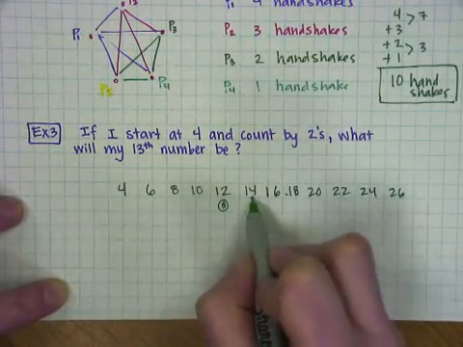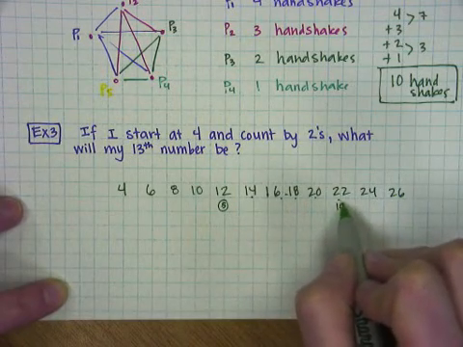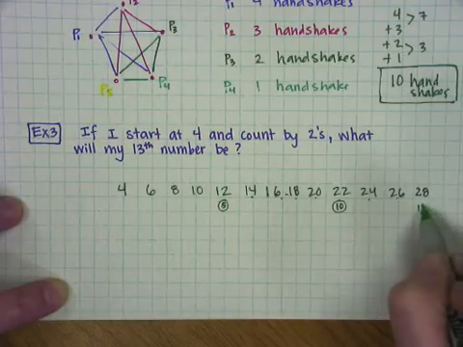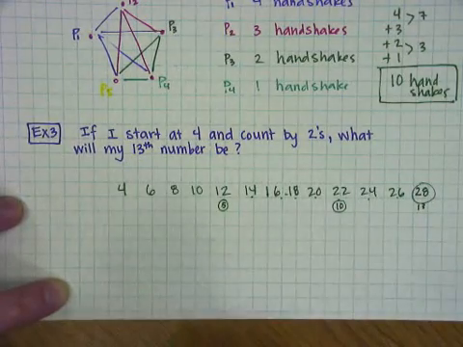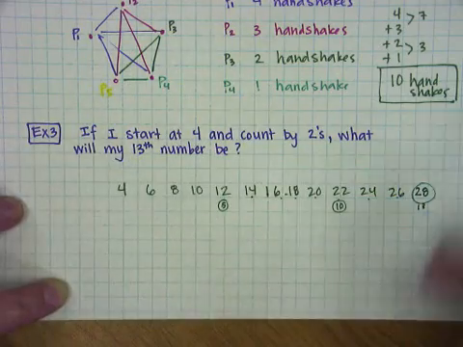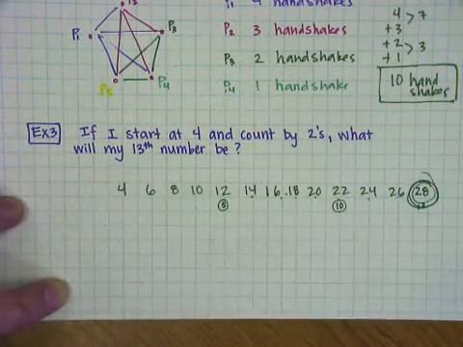Let's see, that's 5, 6, 7, 8, 9, 10. There's my 10th number. 11, 12. One more is my 13th number. And so you would know the answer was 28. So if I start at 4 and count by 2s, what is my 13th number? 28 would be your 13th number.